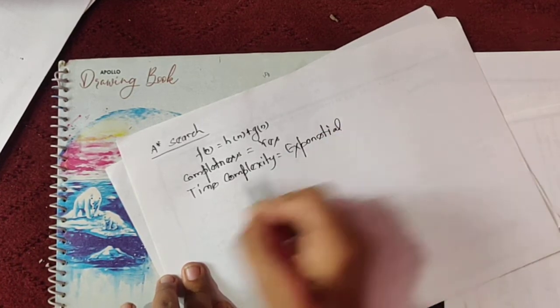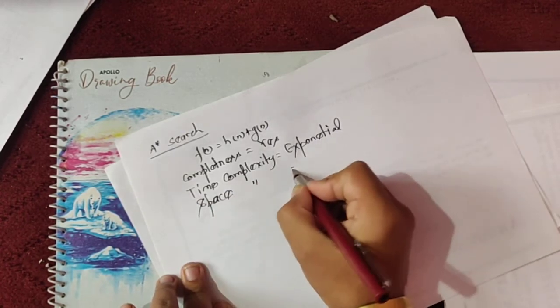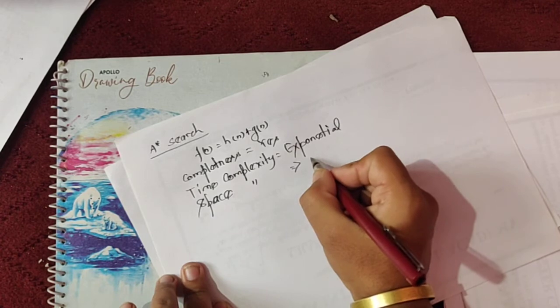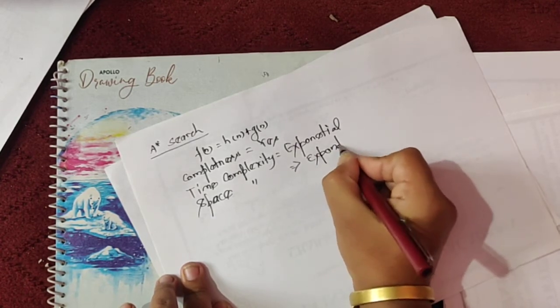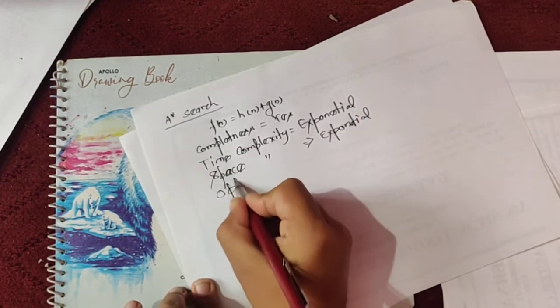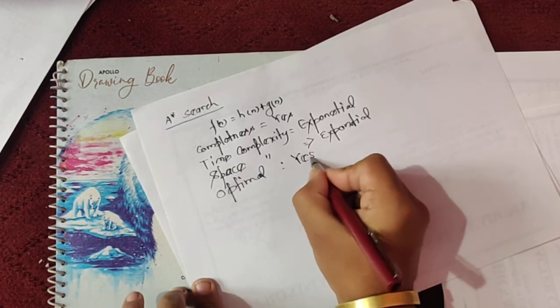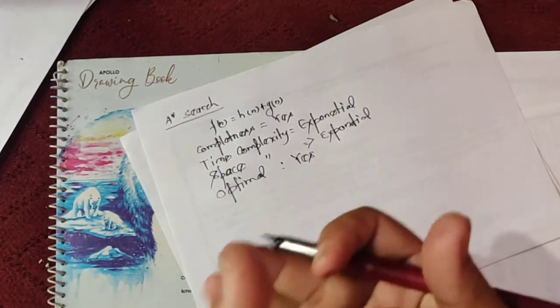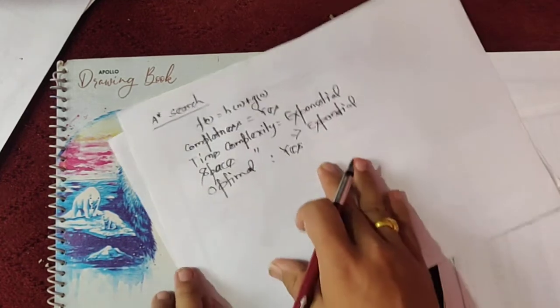And space complexity: it is also exponential. And optimality: it is optimal because it combines the properties of both uniform cost search and best first search.